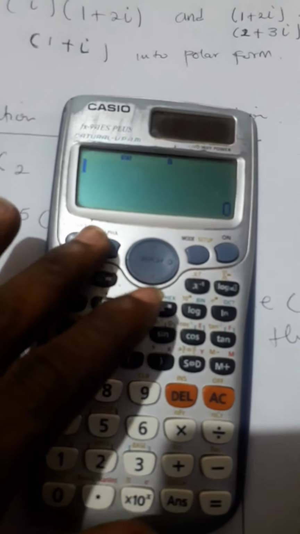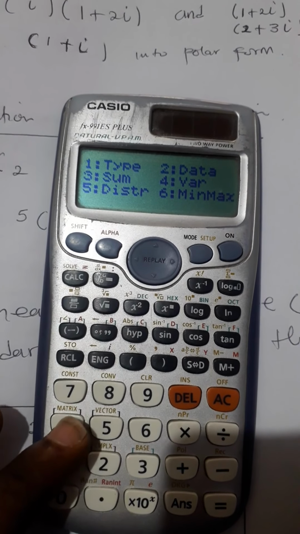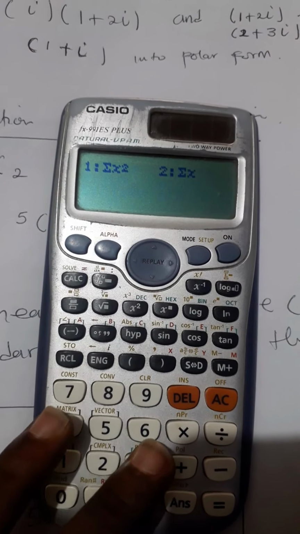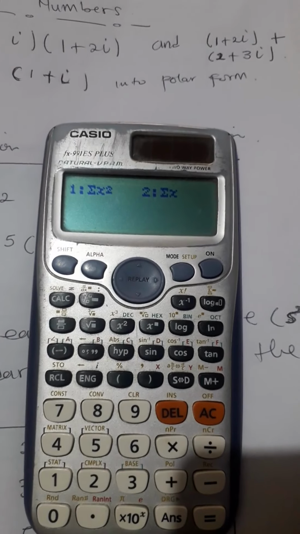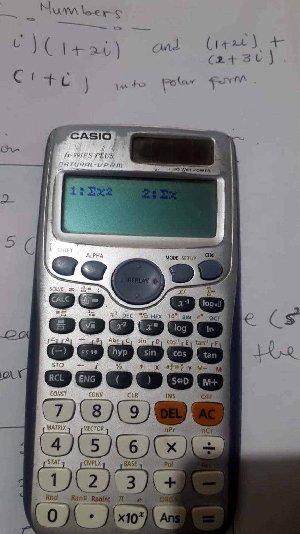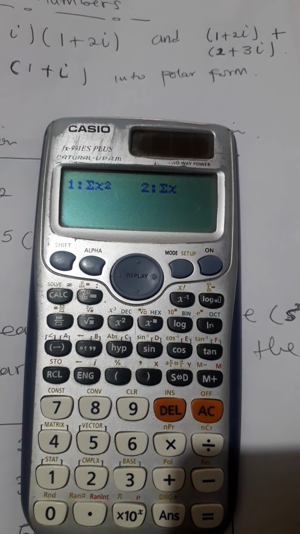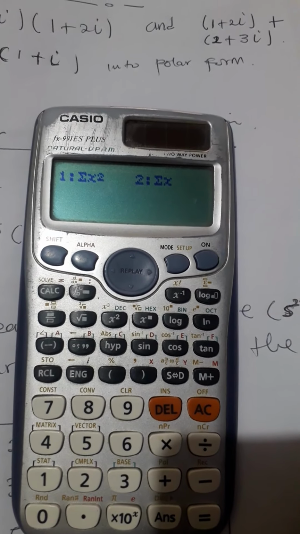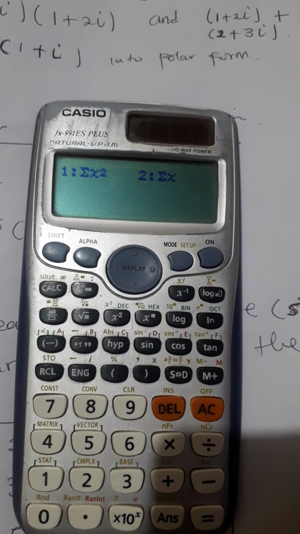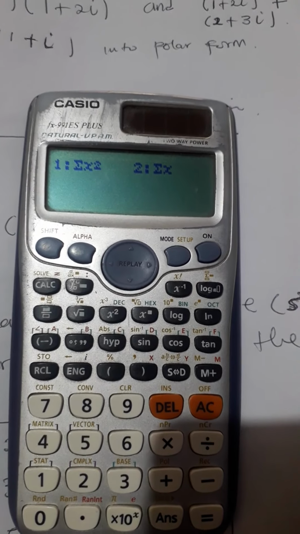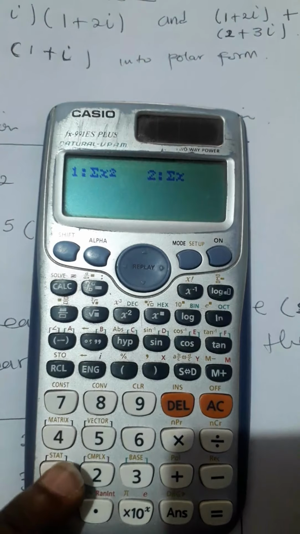Let me explain some of the things here. Shift plus 1, which is stat. Then let's go to the sum, 3. The sigma x squared and sigma x. If you remember, we are supposed to use sigma fx over sigma f to find the mean, right? Sigma fx over sigma f. Now the sigma fx here is what we call the sigma x on the calculator.